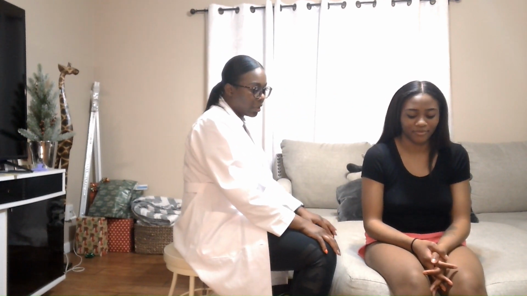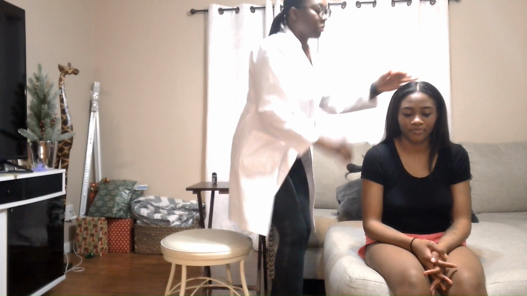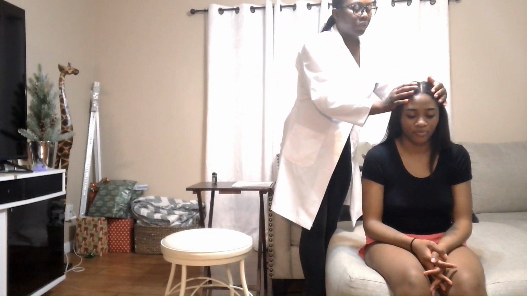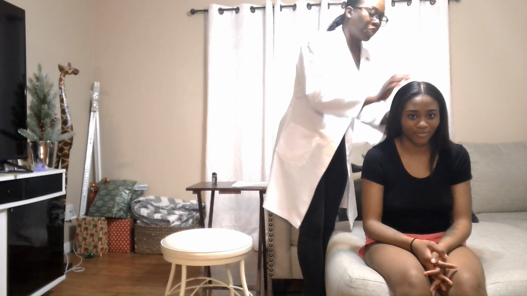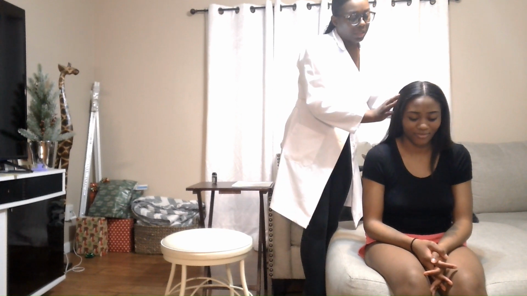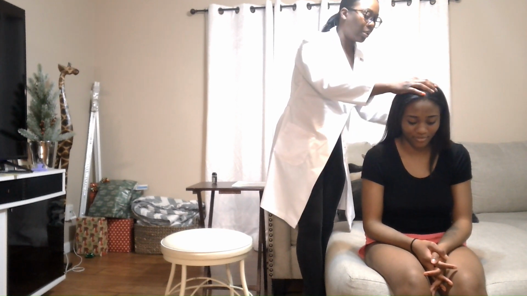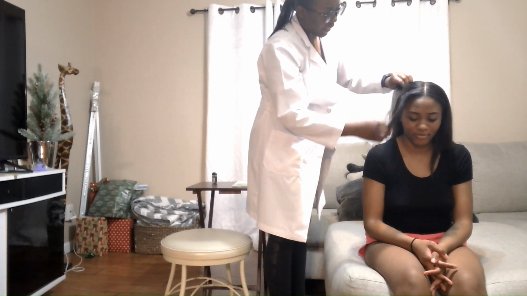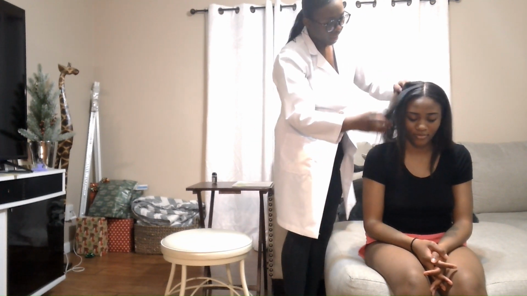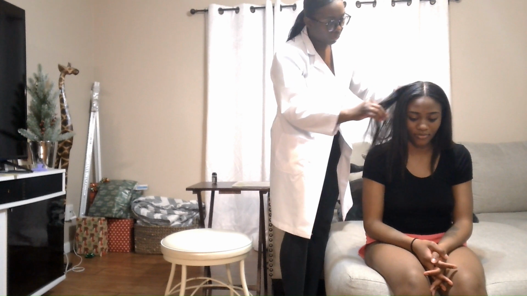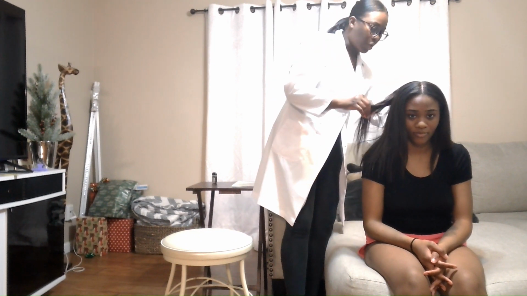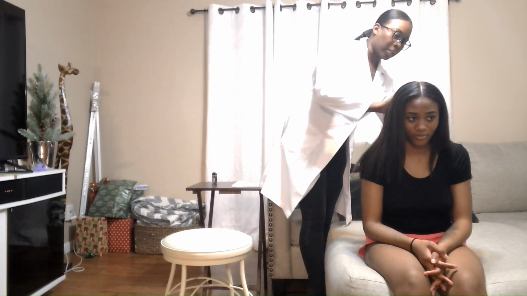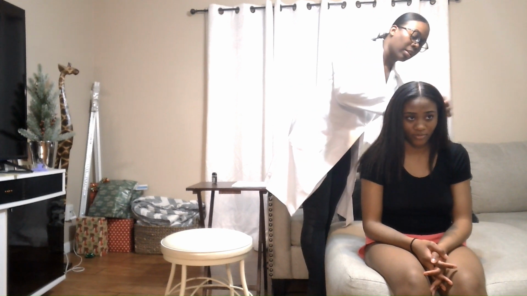So I checked your skin, your nails, and your hair. Now I'm going to check your scalp. When I feel your scalp, I'm just checking the shape of it, making sure there's no indentations or dents or any deformities. I'm also going to look at your scalp, make sure it's clean and dry, no dandruff, no ticks or lice or bugs or anything like that.